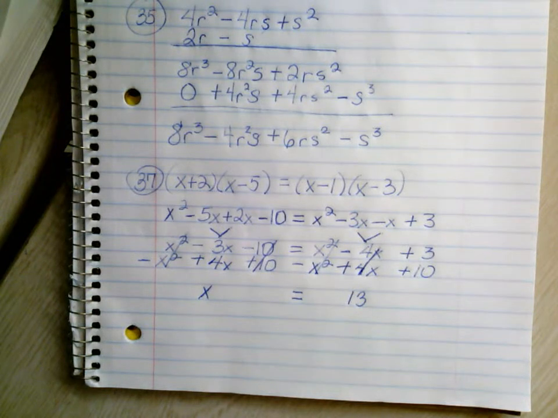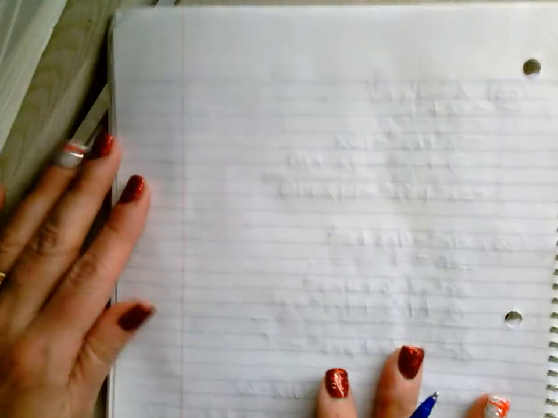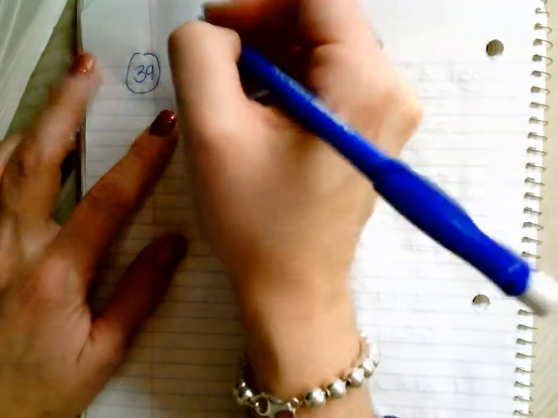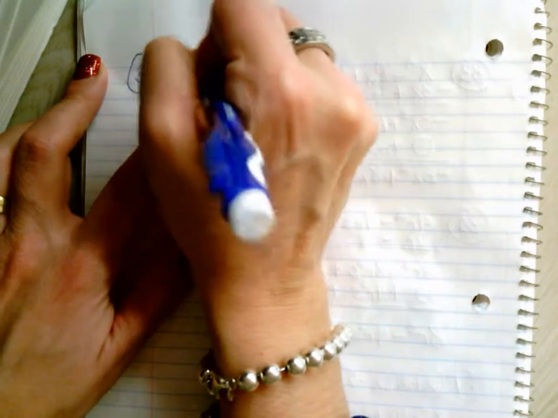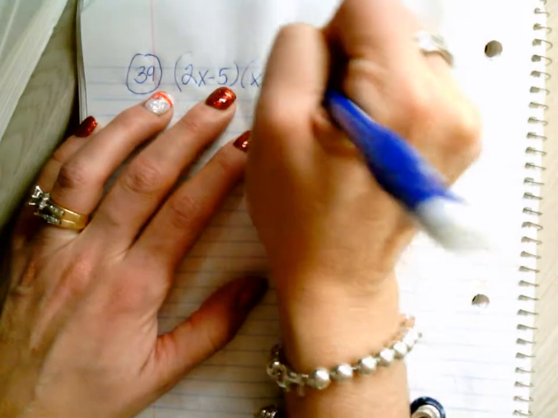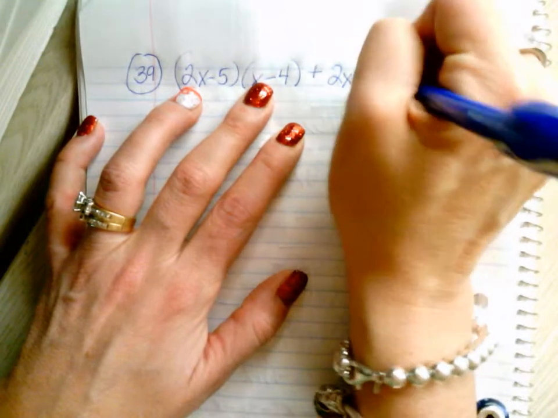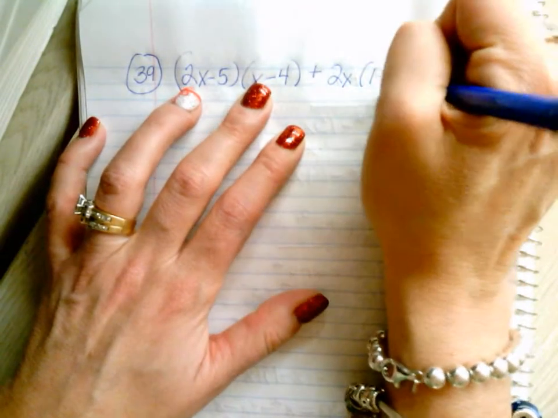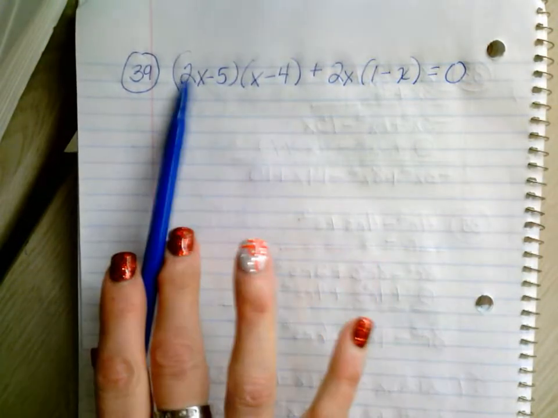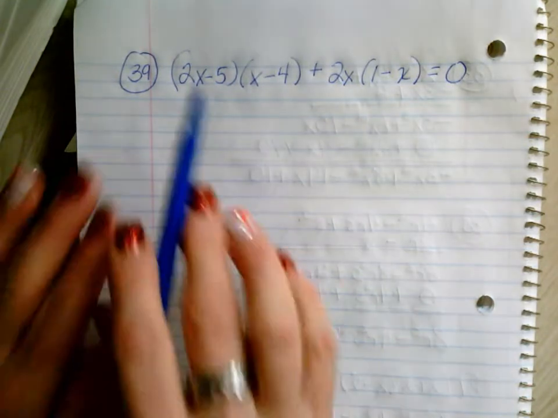Okay, sometimes you'll come up with answers that you're going to think are wrong. And number 39, I think, is a good example of that. So I'm going to do that one with you, and then I'll let you guys get started on your own. 39 is 2x minus 5 multiplied by x minus 4 plus 2x times 1 minus x. All of that equals 0. We're going to FOIL this. We're going to distribute this. And then we'll be able to start solving.